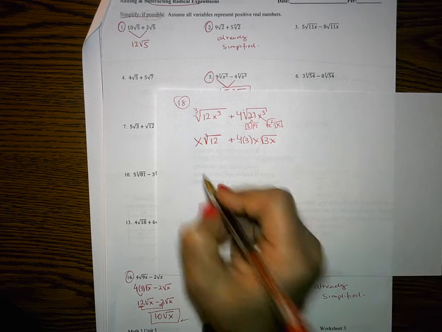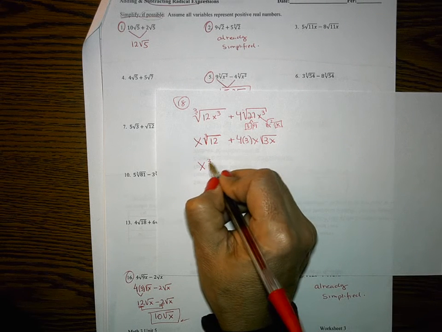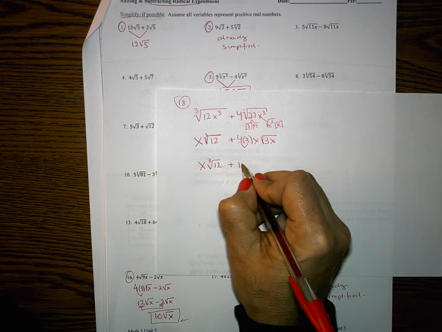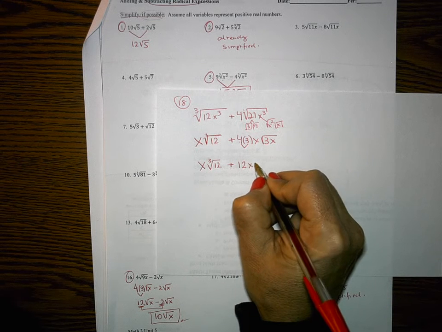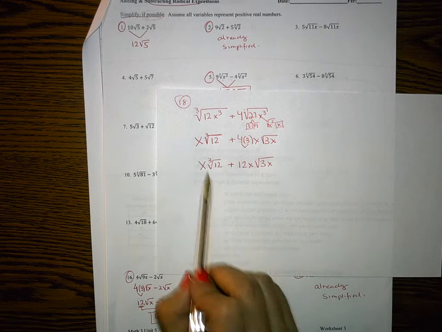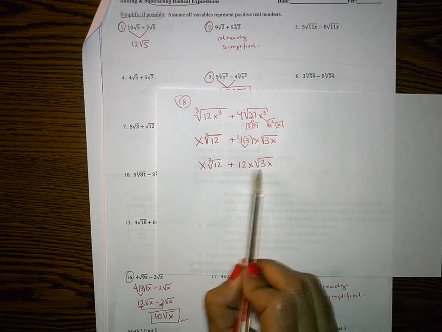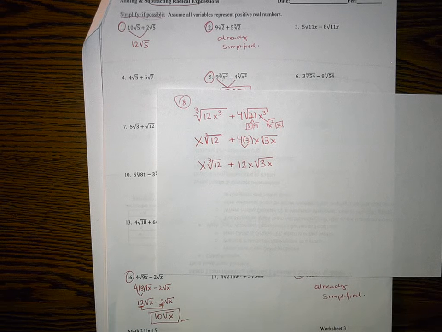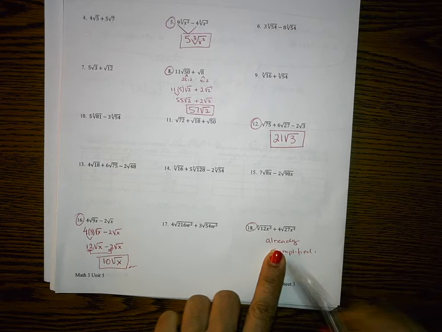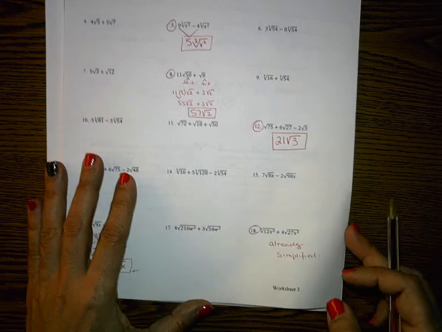And then you can simplify a little further: you have x times the cube root of 12 plus 4 times 3 is 12x times the square root of 3x. So I guess I could do all that work right there, but again I have a cube root and a square root. I am not going to go any further than that. So if you want to just simplify things out, you can, but you cannot add them together. That's why I'm afraid to even let you try to add them together. You can't. Okay, so that is how you do the adding and subtracting expressions.